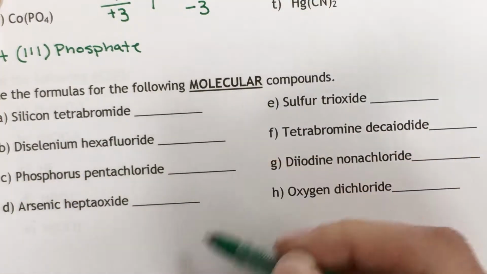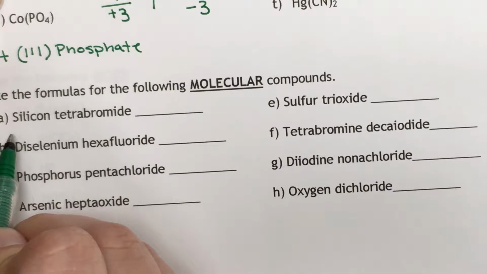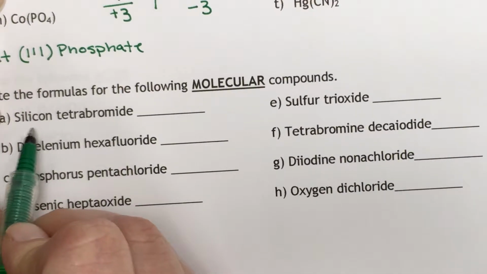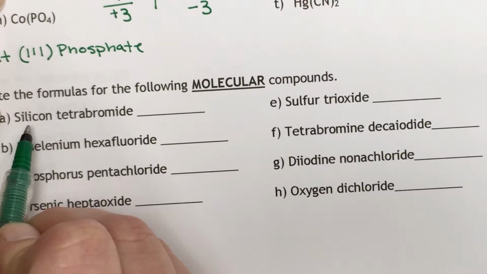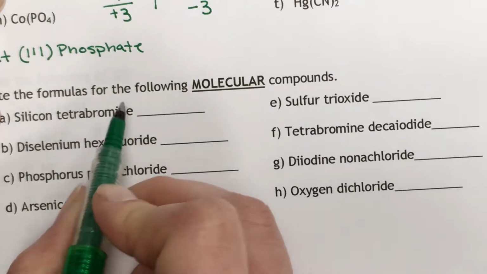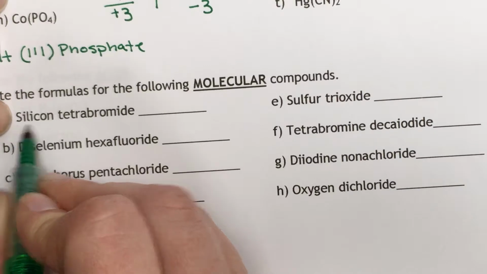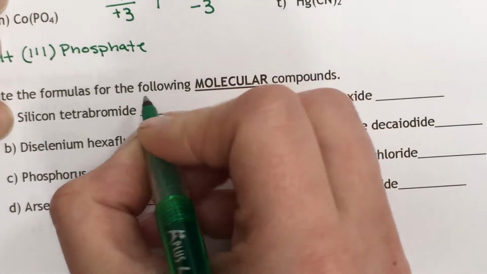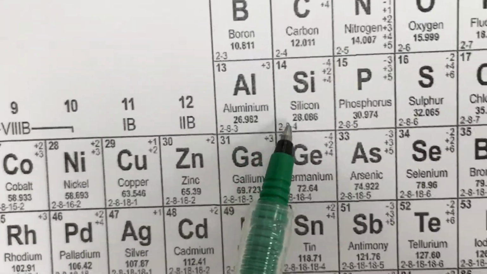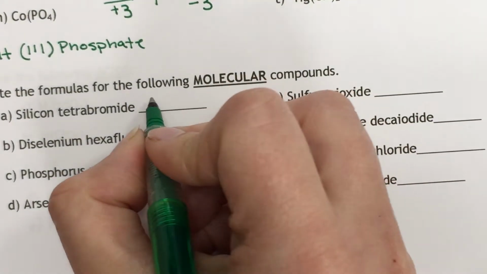So we're basically writing the formula from a name. Again, if there's only one of that first element, we don't put mono, as in monosilicon tetrabromide. You would just put silicon. So silicon, we only have one. Silicon on the periodic table is right here. So the symbol is Si.